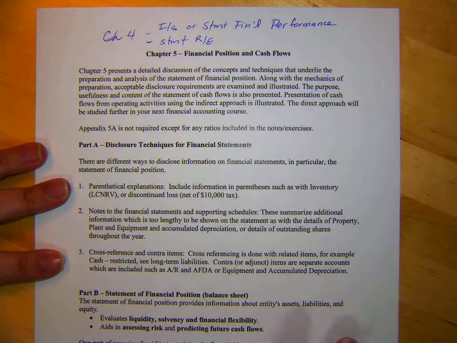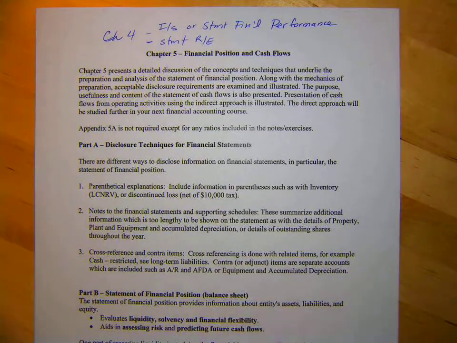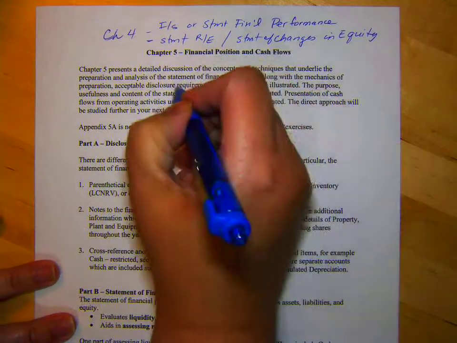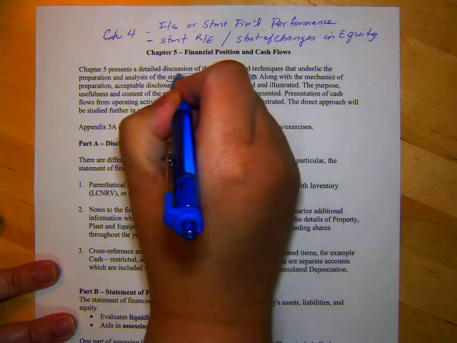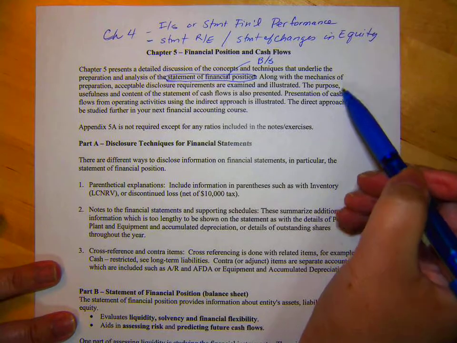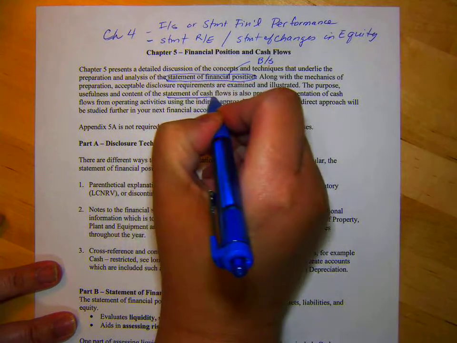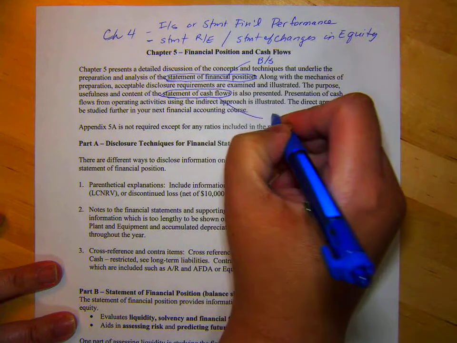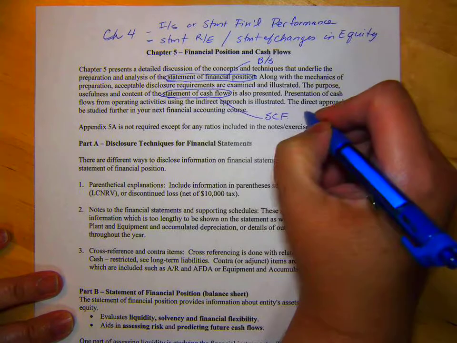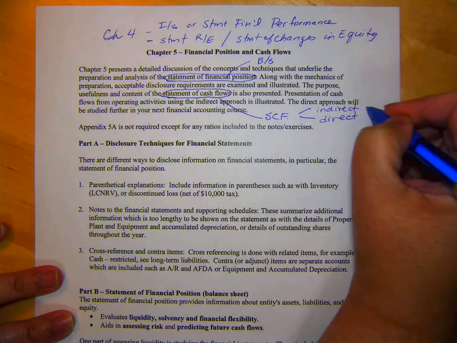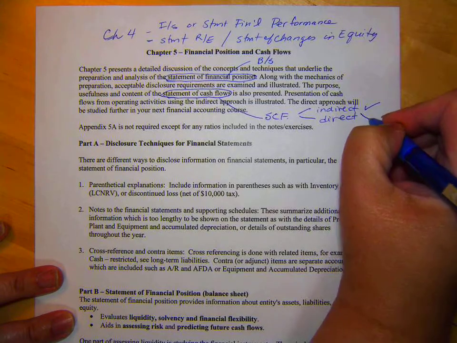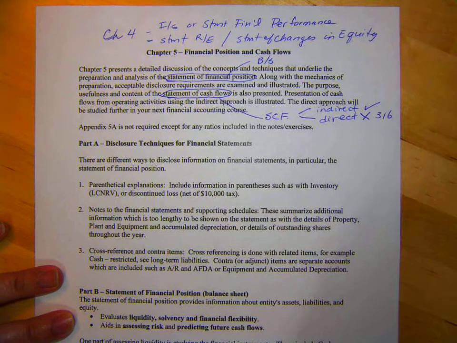So we're going to do the Statement of Financial Position, which is the balance sheet, and Statement of Cash Flows, which I just call SCF. Now, for SCF, there's two approaches. Indirect will be reviewed here, and it's what you've learned in intro already, and direct you will not learn till 316. I think it's the very last chapter. Your appendix is not required except for any ratios in the notes or the extras.